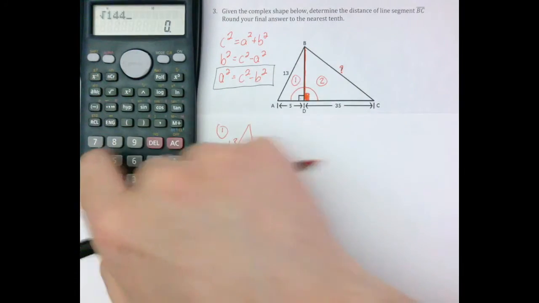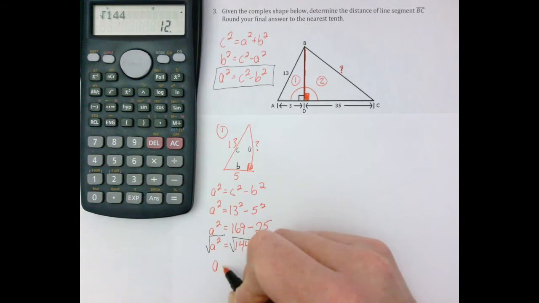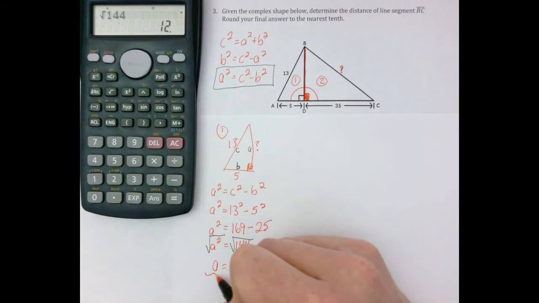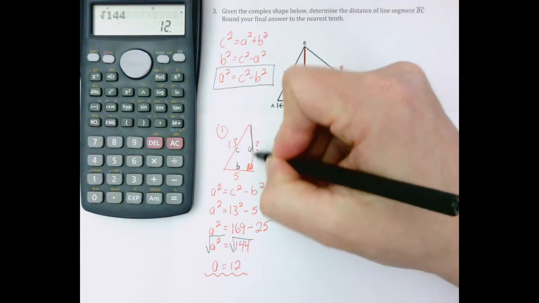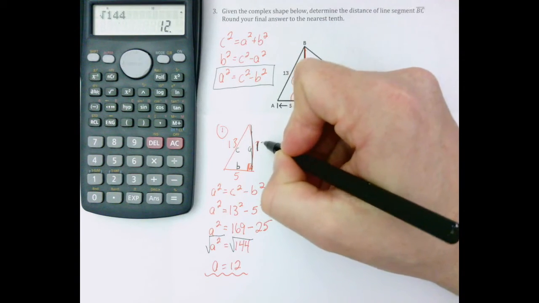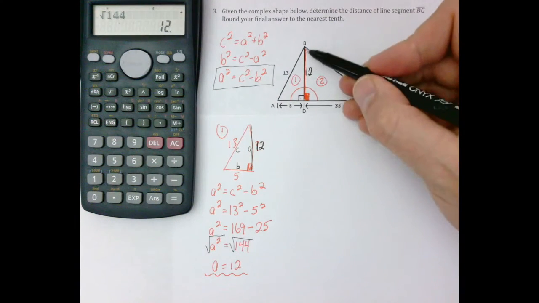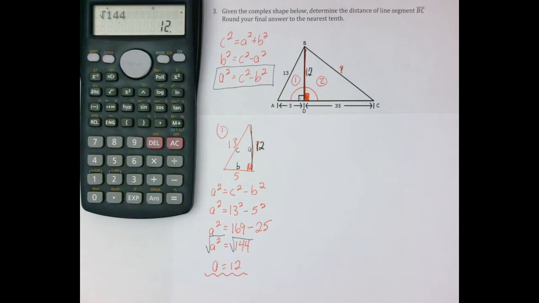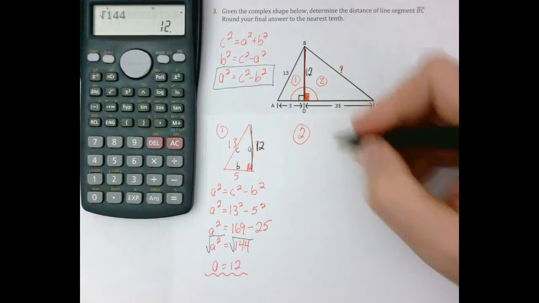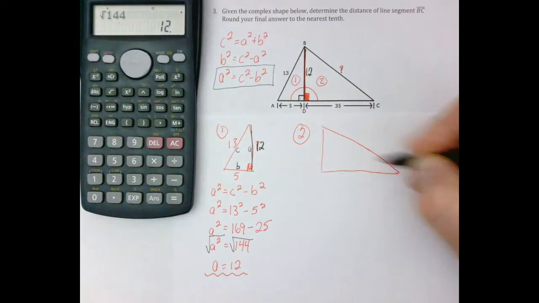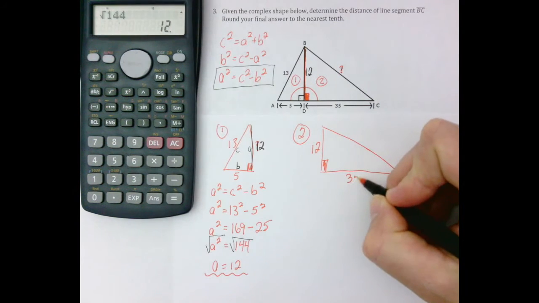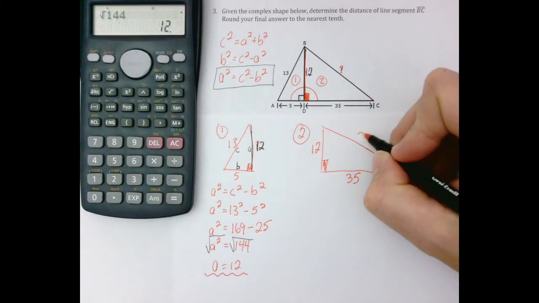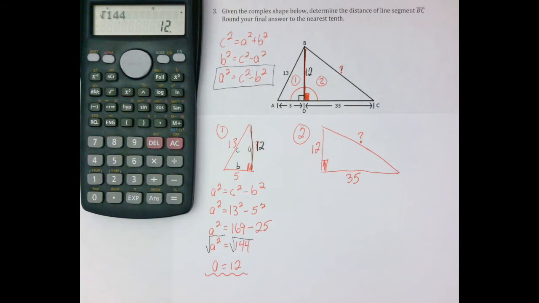So the square root of 144 is 12. Now that measurement goes right here because it was this side of triangle 1. I can replace that with 12 now. And it's also the shared side in triangle 2. So when I redraw triangle 2 to solve for my final answer, I can put a 12 here, because I just found that, a 35 here, because that was given in the question. And what I'm looking for is the hypotenuse, or side C, of this triangle 2 over here.